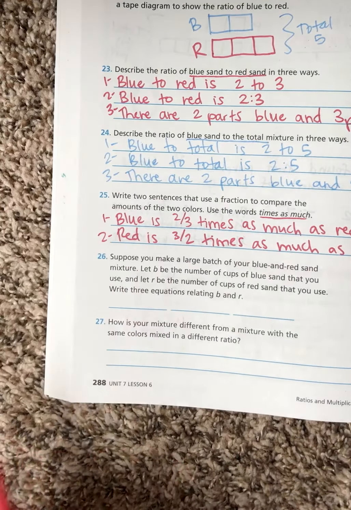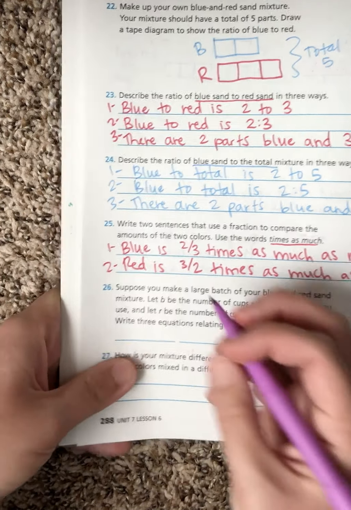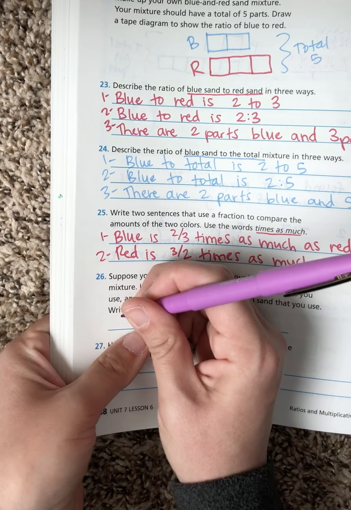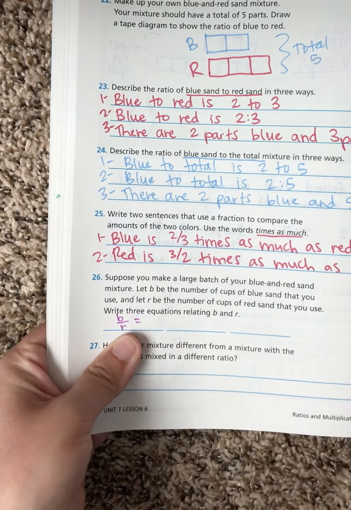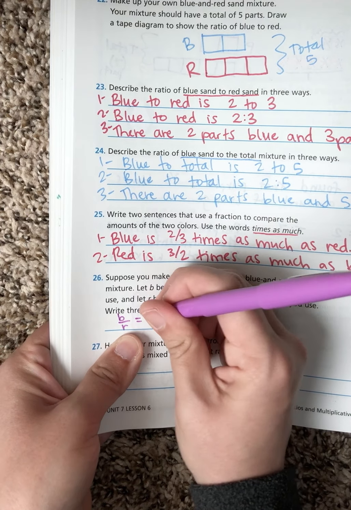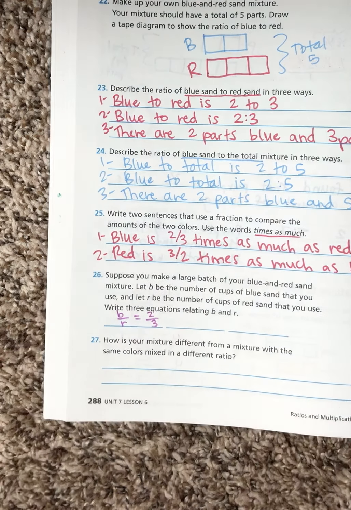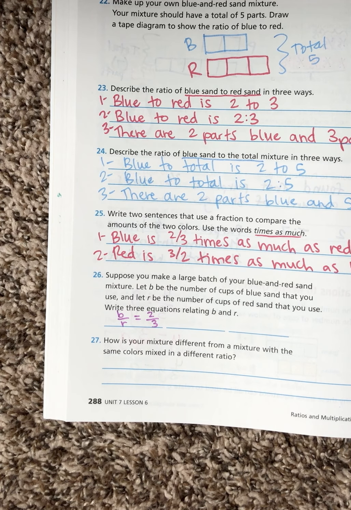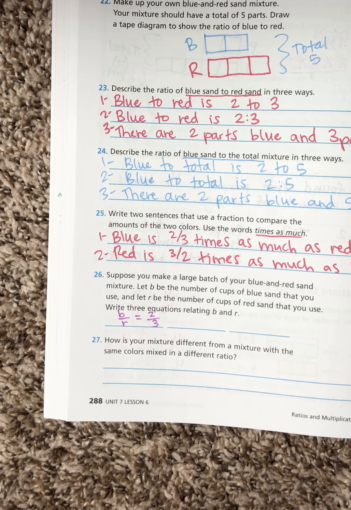So the first one I'm going to write is just a basic proportion. If I want to do B versus R, that's going to be how many blues? There were 2. How many reds? There were 3. So to me, that one's pretty simple. B versus R is equal to 2/3, okay?